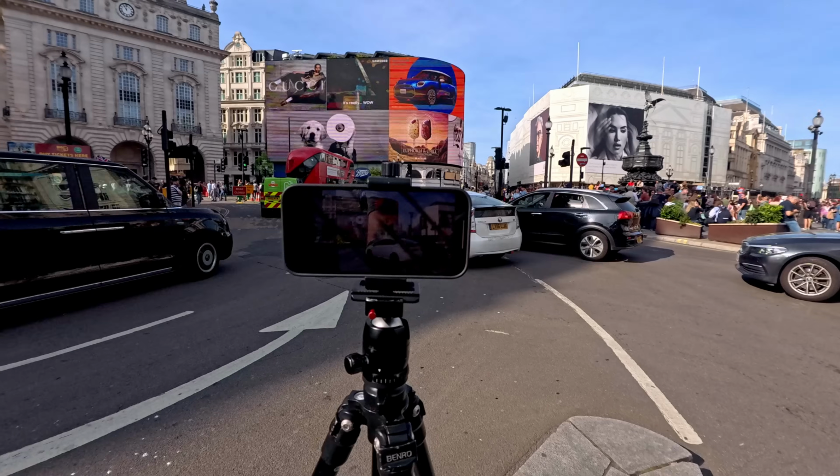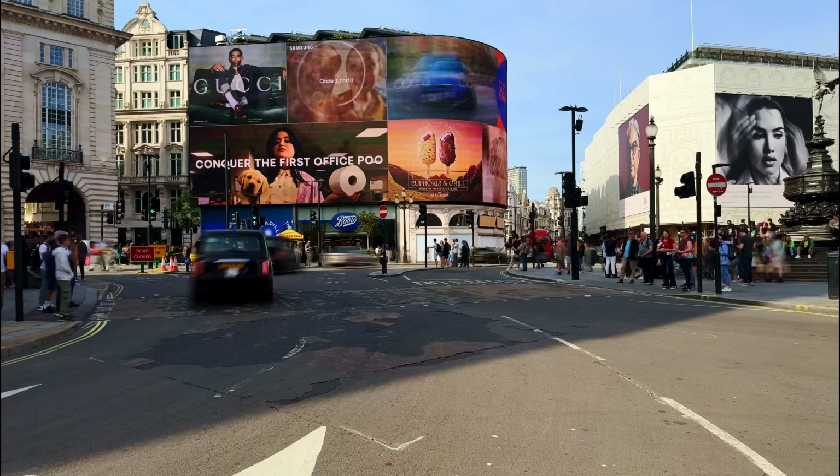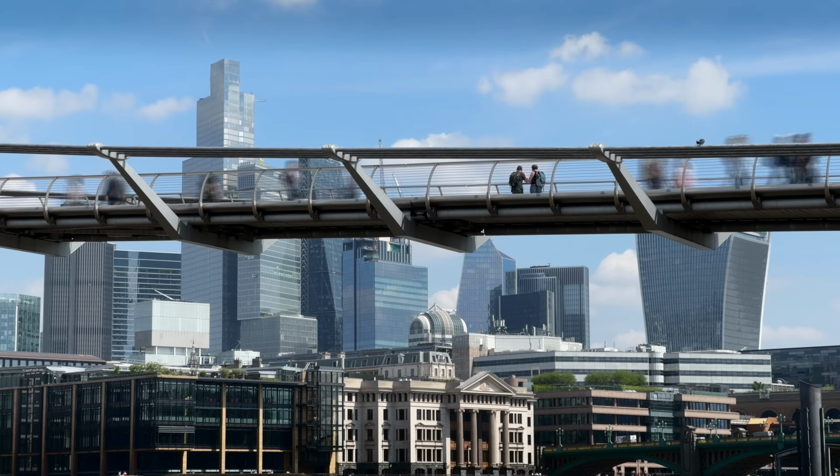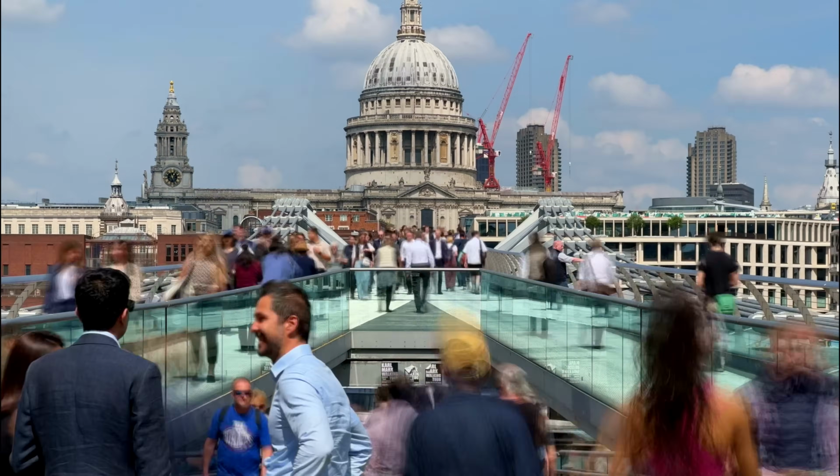Now, all of these time lapses you're about to see were taken with a new iOS app for the iPhone, giving us 4K quality clips or using the entire sensor for maximum resolution.